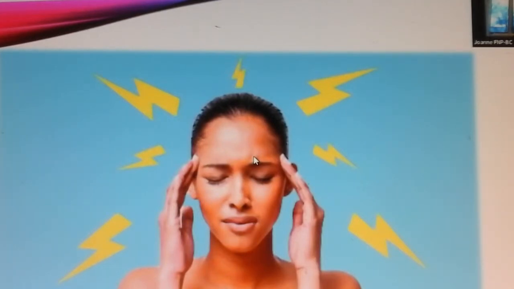Now the next patient comes in complaining of a one-sided headache, throbbing and pulsating. They feel nauseous, want to vomit all over you, and are super sensitive to lights and sound. What type of headache is this? Typical migraine headache.